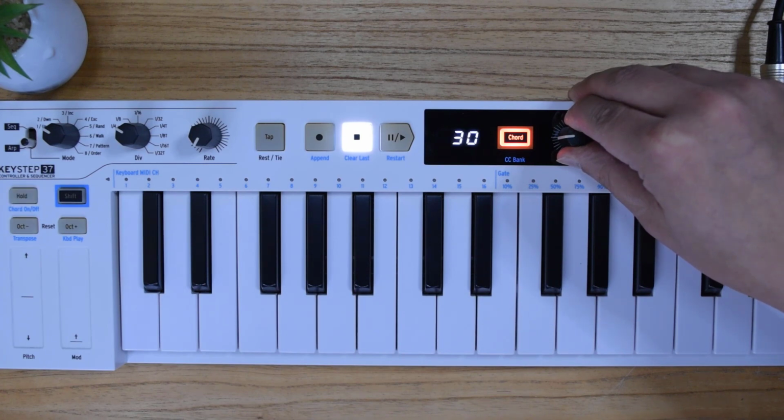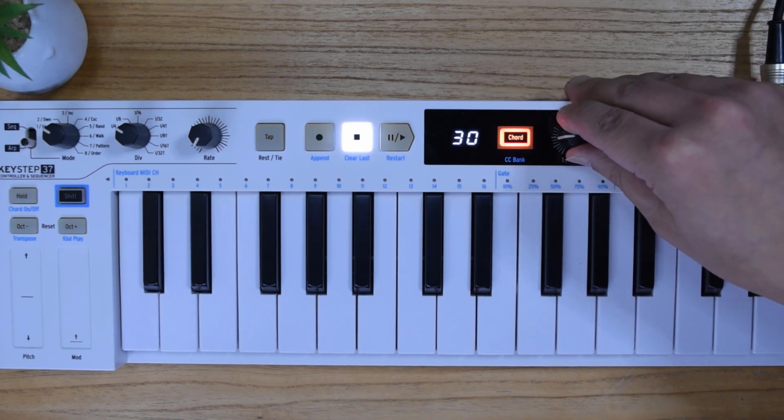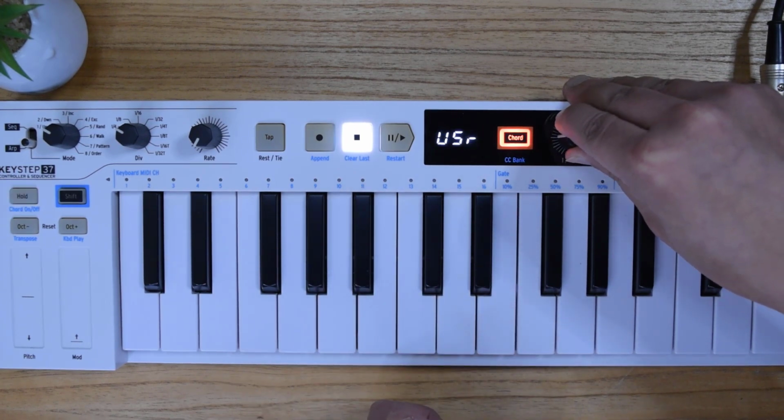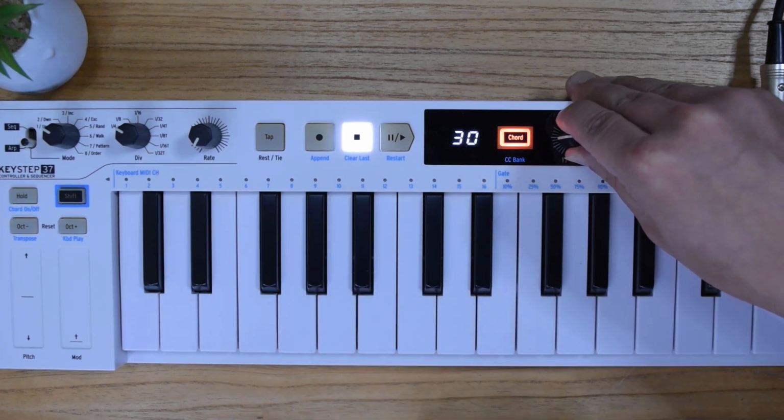So this is the other way: you have to turn on the chord feature and you will be getting a chord. Now, the thing is that you have different modes. The first one is going to be the user. Now, we will talk about this in a minute.